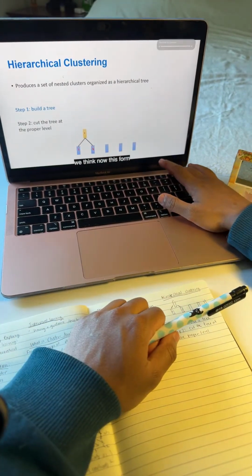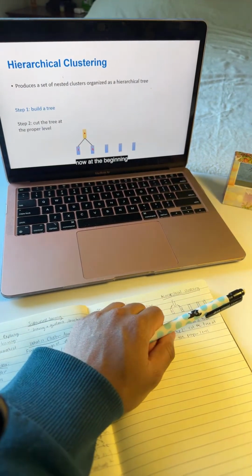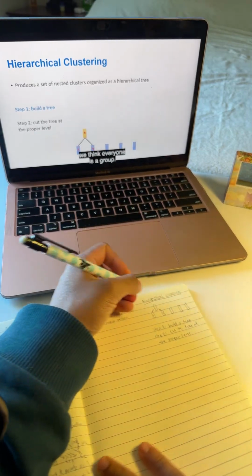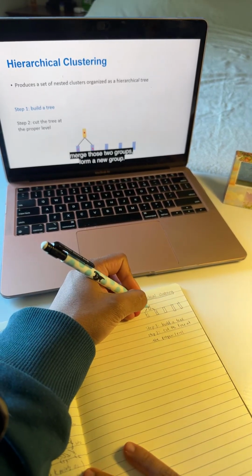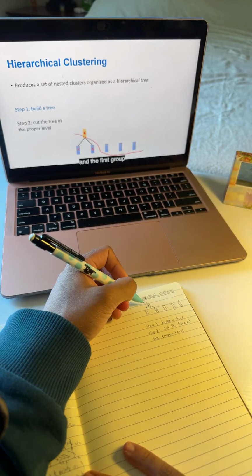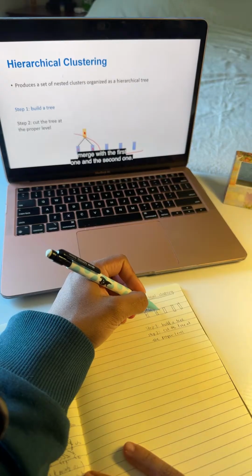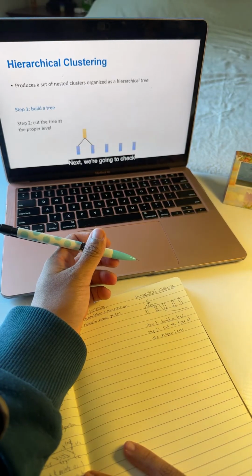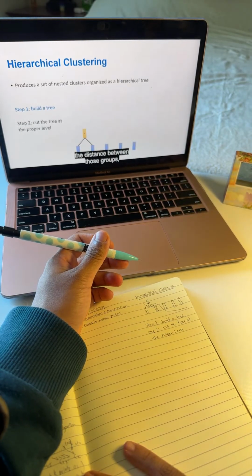Okay, now this forms a group, and this is the group. So at the beginning we think everyone is a group, now we merge those two groups to form a new group. So now we only have those 4 groups, and the first group is now merged with the second one. Okay, so next we're going to check the distance between those 4 new groups.